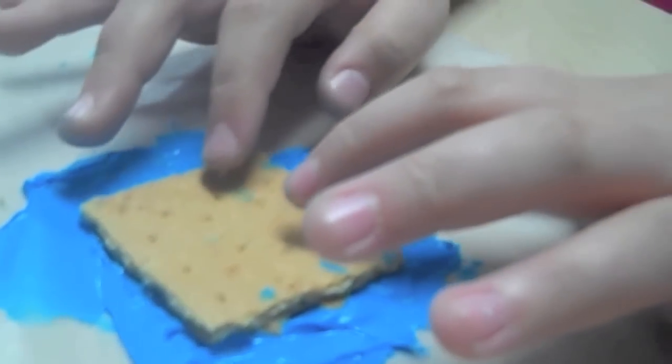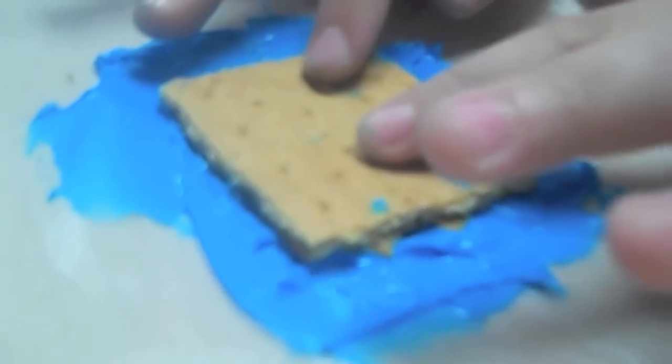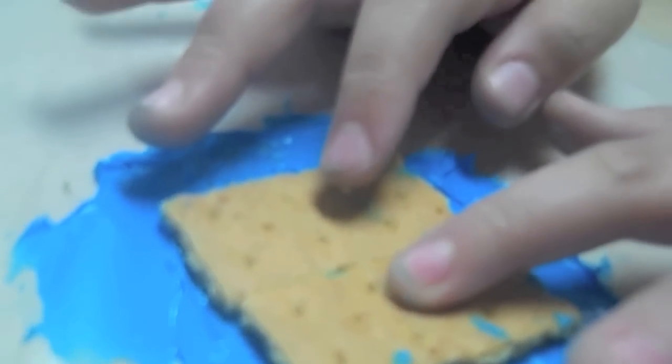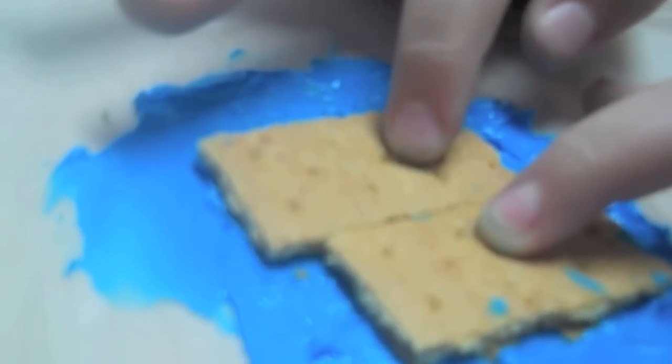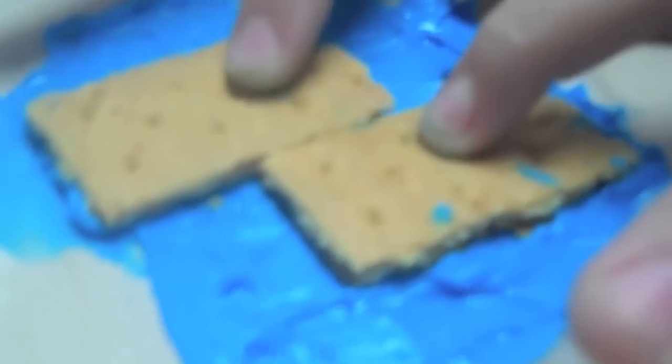Now we're going to do a transform boundary. A transform boundary is when two plates move past each other in opposite directions. In this clip, the plates are represented by graham crackers. The graham crackers are going to be moved upward and downward slowly until they are fully moved past each other.